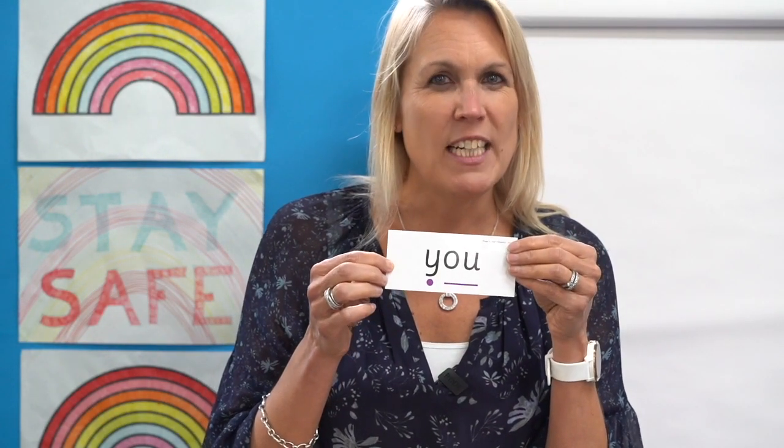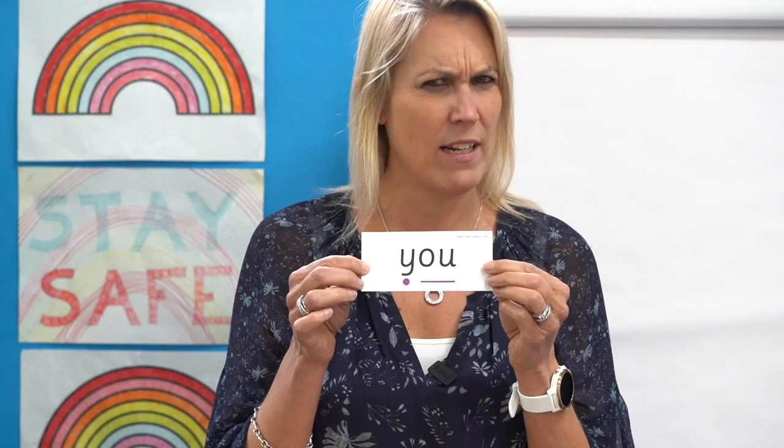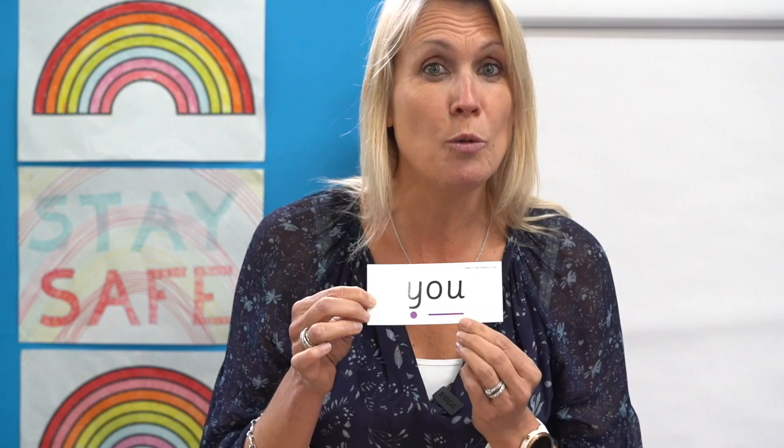Now you know how to read this tricky word. Can you remember the tricky bit? Yes, well done. This is the tricky bit because these letters say oo. Can you read the word? Well done. Let's read it together. Y, oo, you. Great job.